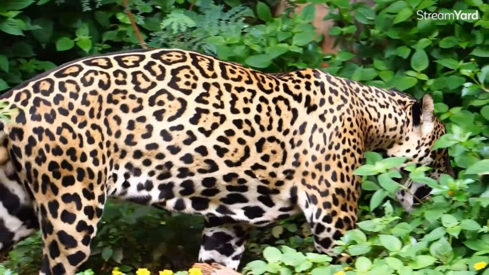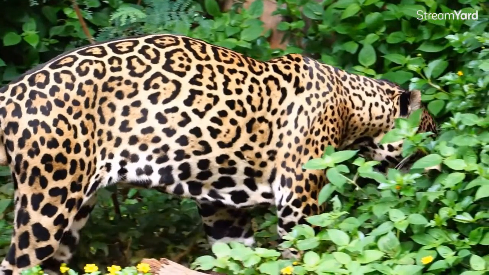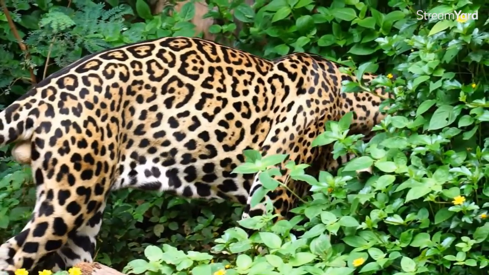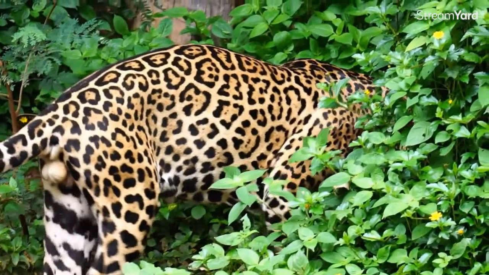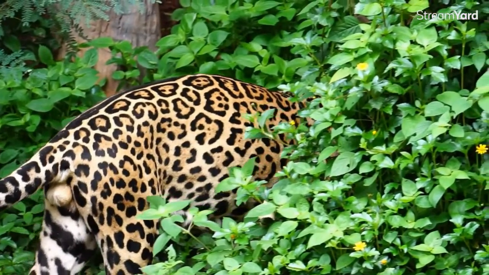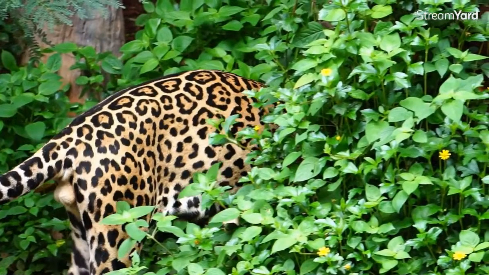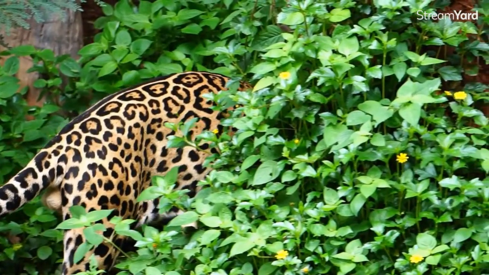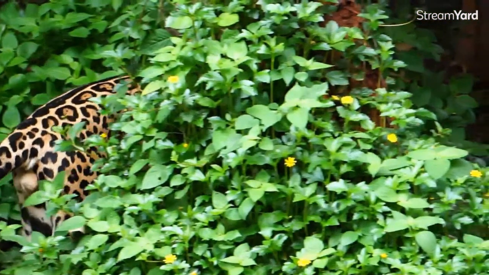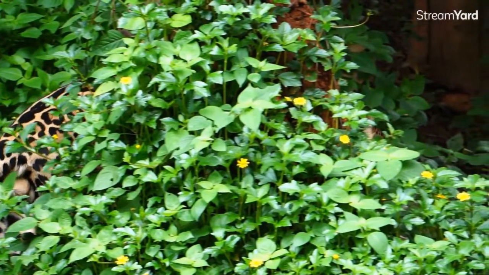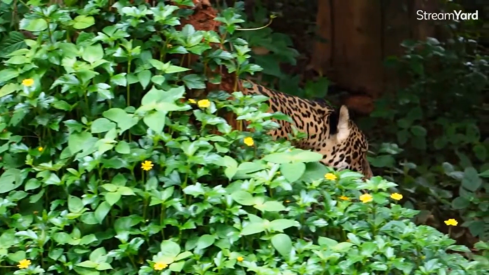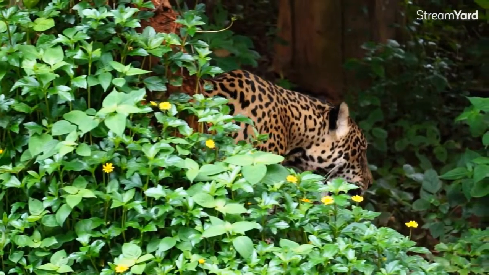And that's going to help you know that this is a jaguar. Amazing beast.